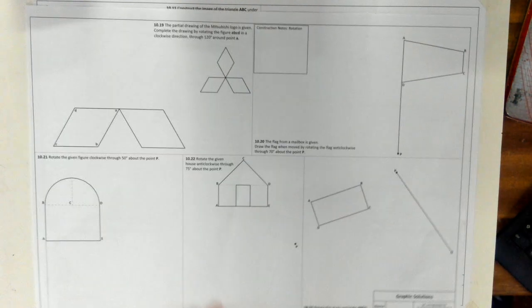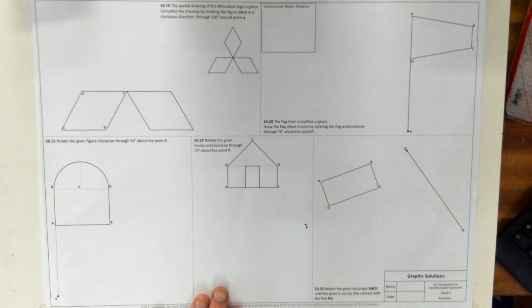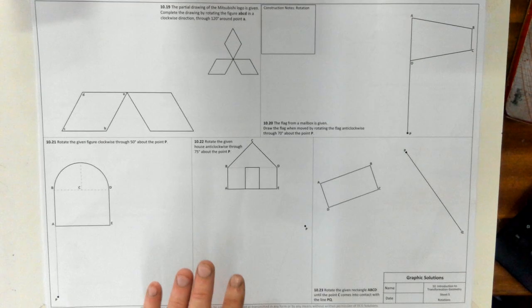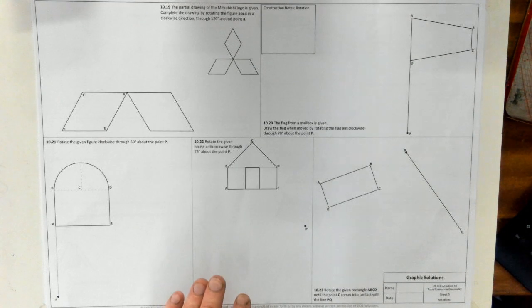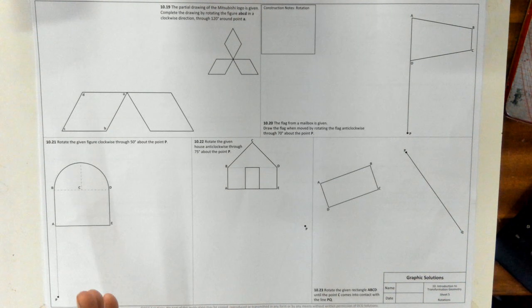And in the next video we'll be talking about rotations, alright? And we'll also talk about transformations, and once we've that done we have all of the topics of transformation geometry covered, alright?